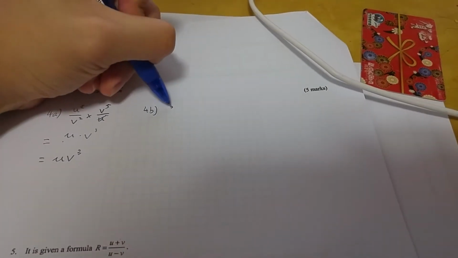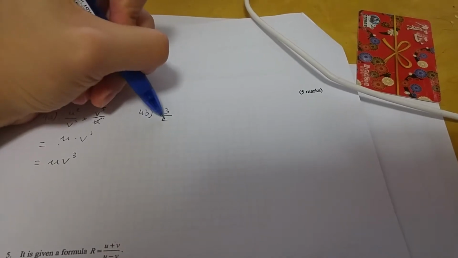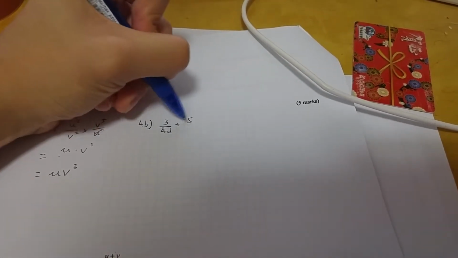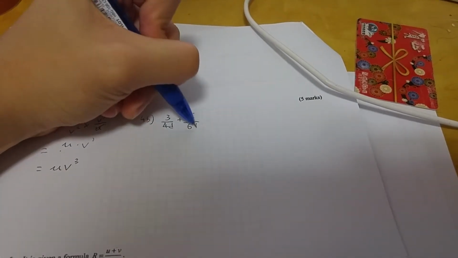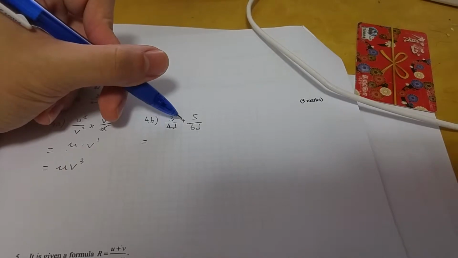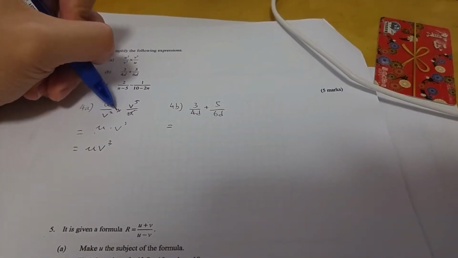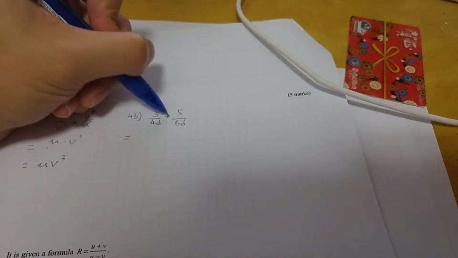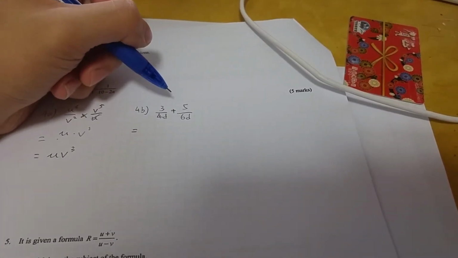4b. It is this and this one. So as you can see, this is a plus. Unlike this one, this is multiply, but this one is plus. You have to find the common denominator.